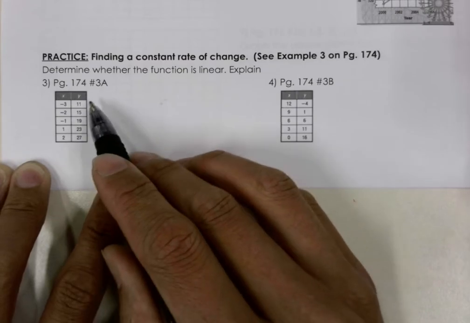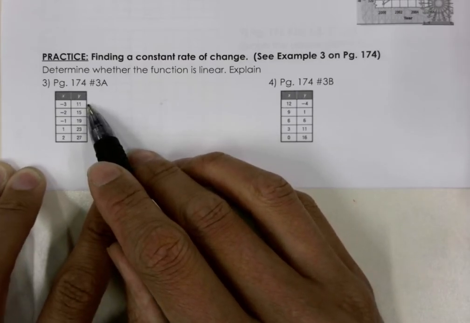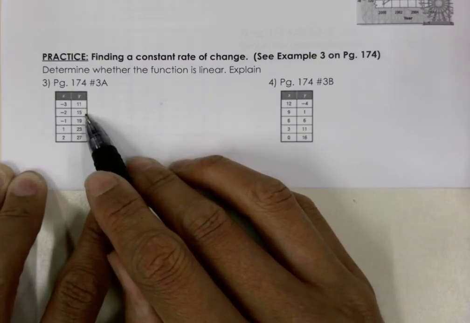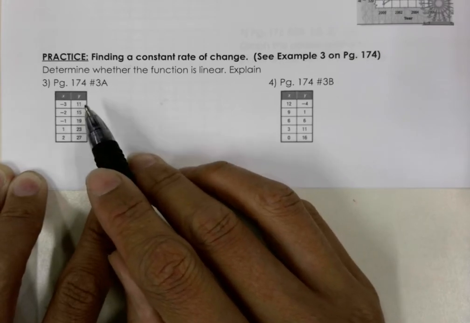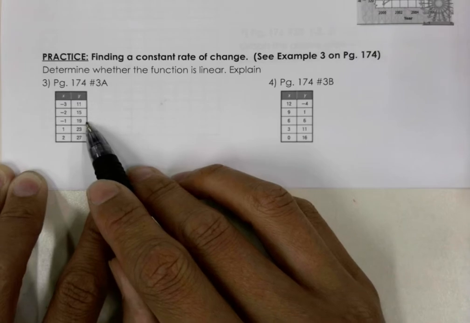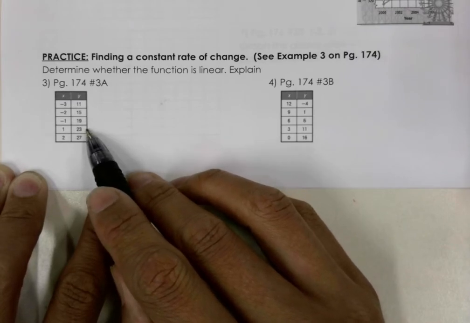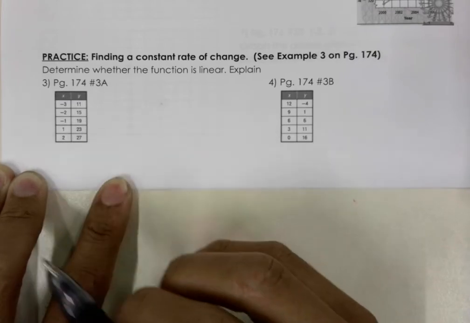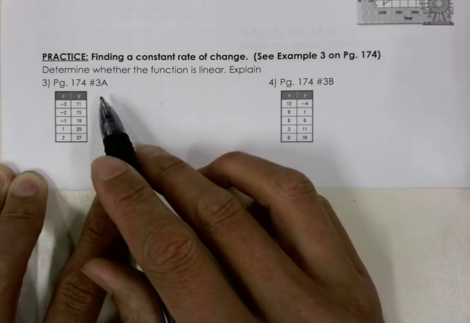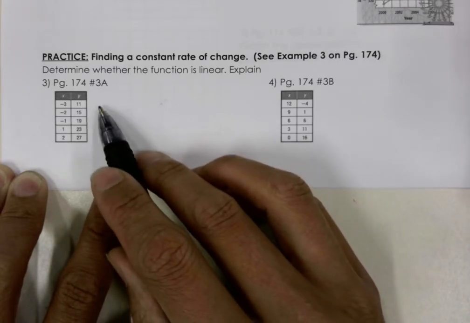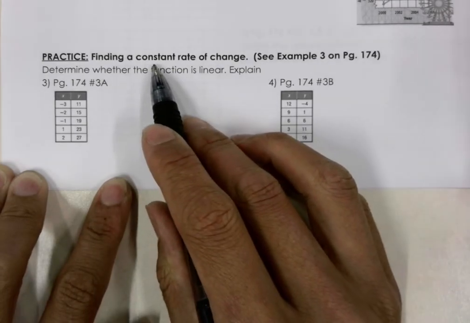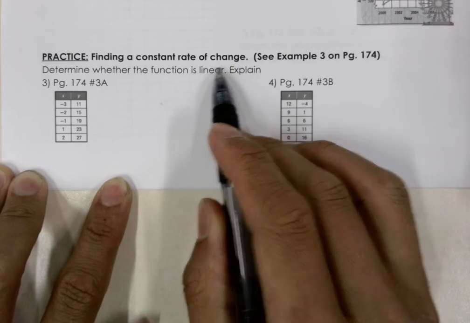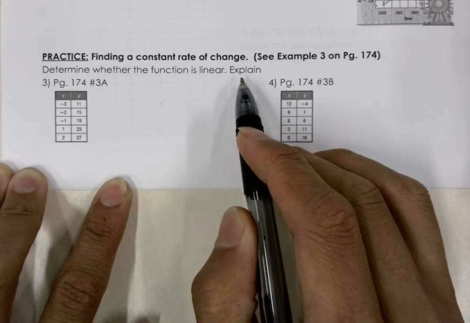So what we can do is check what the rate of change is between point 1 and point 2 and see if that's the same rate of change between point 2 and point 3, point 3 and point 4, and point 4 and point 5. If the rate of change is constant, if it is the same, then we can say that it has a constant rate of change and that the function is linear.